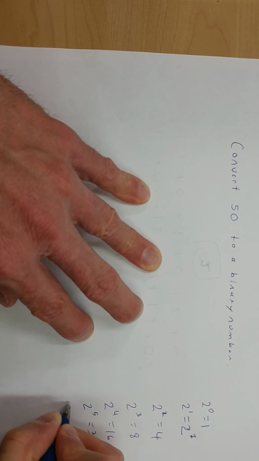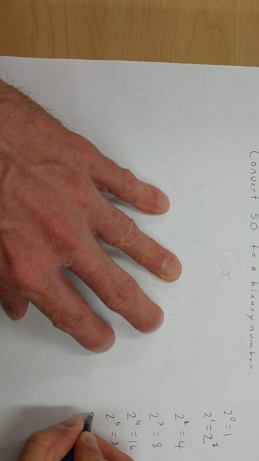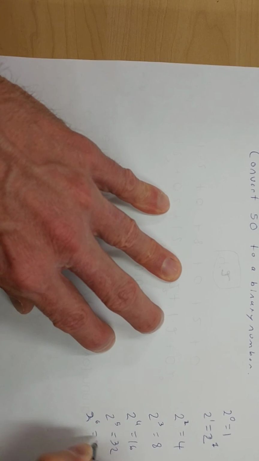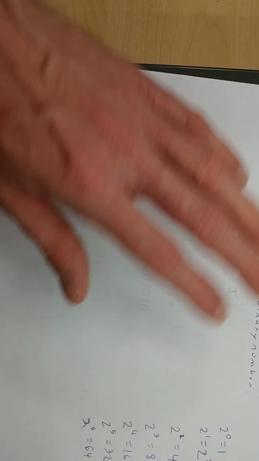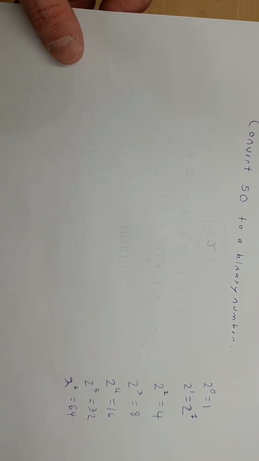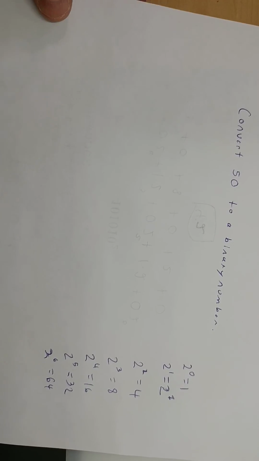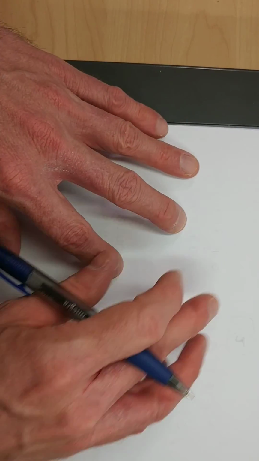And I think the next one will be 64, so we'll have to stop. Actually, I think I will put these papers back under it. It seems to help. I'm having trouble writing.